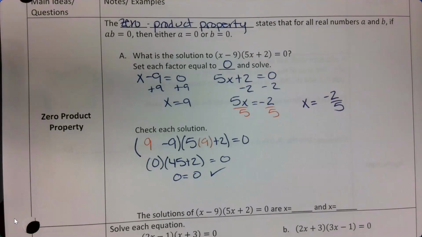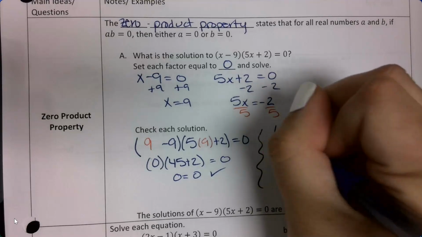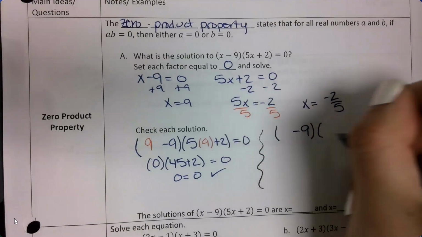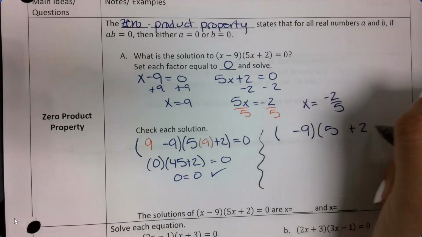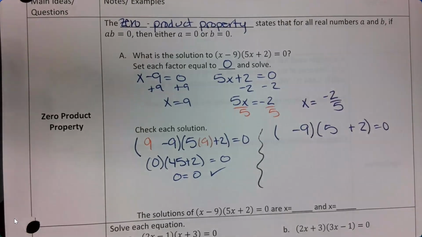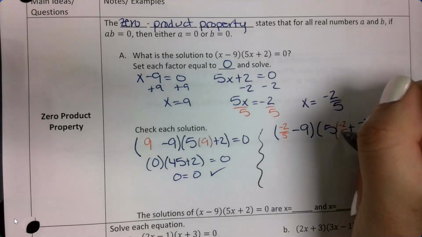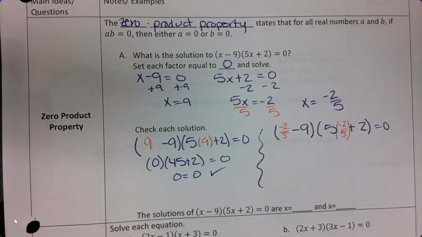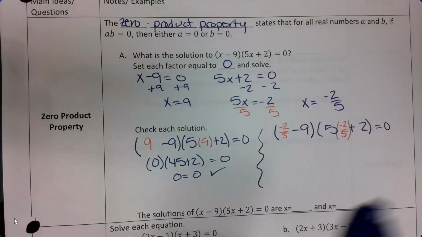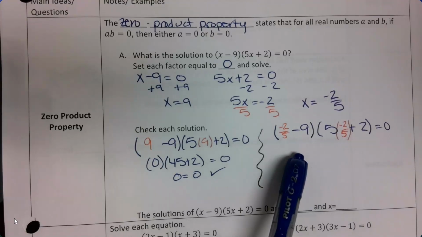Then I want to go ahead and do the same thing with my other x value. When I plug them in, I'm plugging in the same x value into both spots. On this one, I'm actually going to leave my first set of parentheses alone.